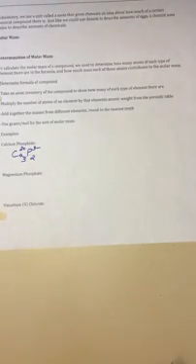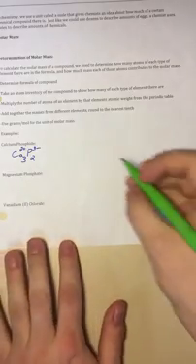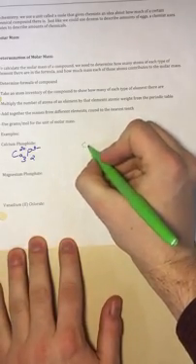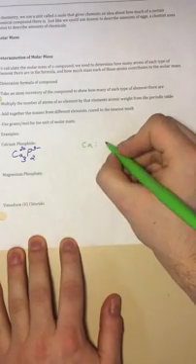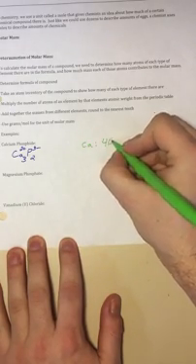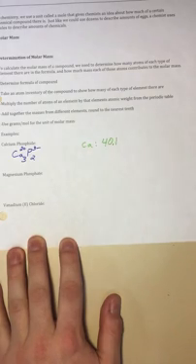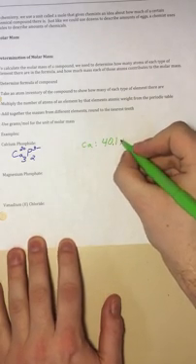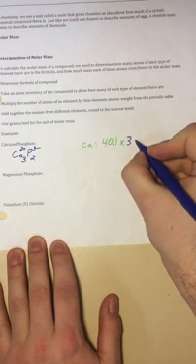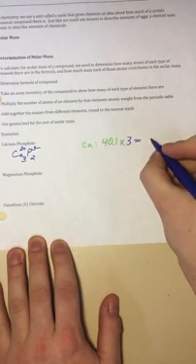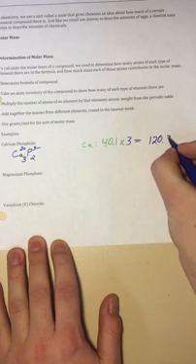Next, we're going to need to write out equations for each one. We'll do calcium in green and phosphorus in yellow. For calcium, if we look on our periodic table, the atomic mass is 40.1 grams per mole. We have 3 calciums, so we need to multiply that number by 3. When we do, we'll get 120.3.